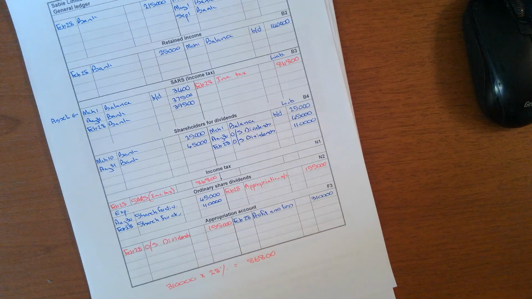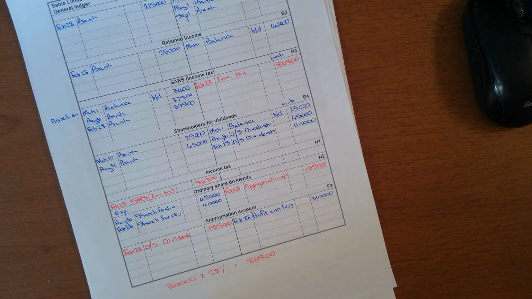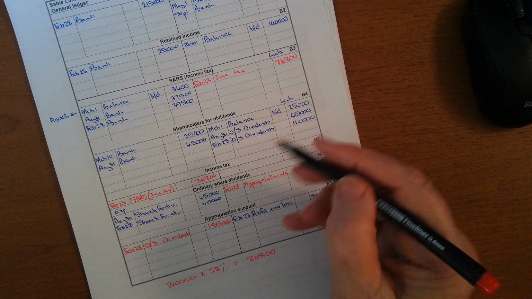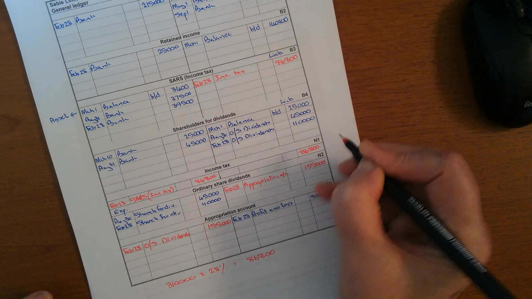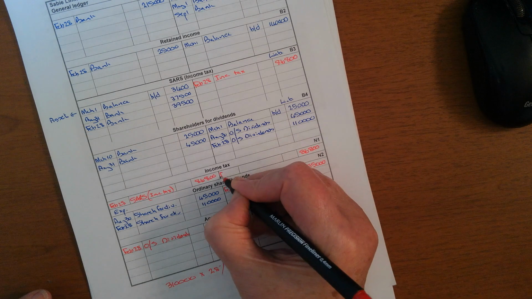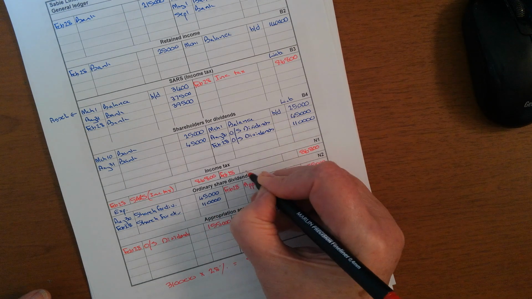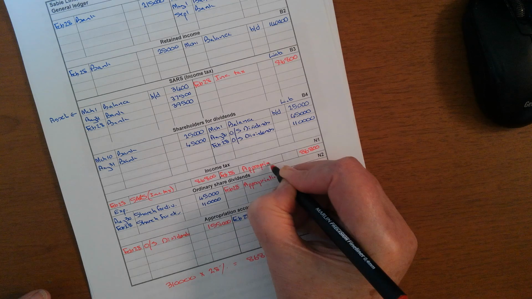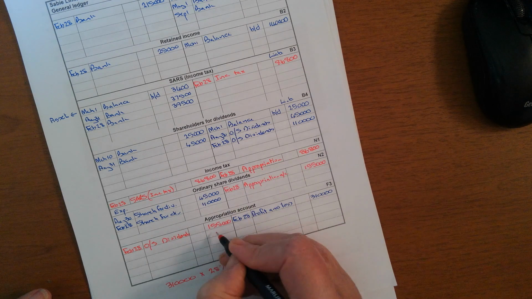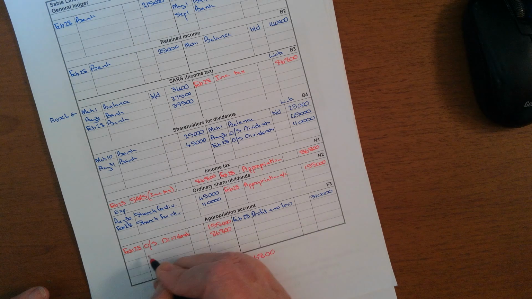Okay, then we've done all the different entries, and we will close off our income tax account and say that part of the profits will be paid to SARS as income tax. So I will transfer this income tax to the appropriation account, 86,800, and that is for the income tax.